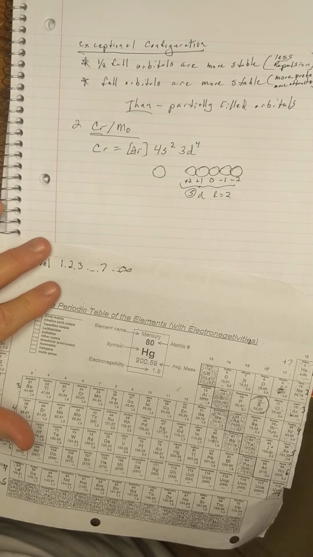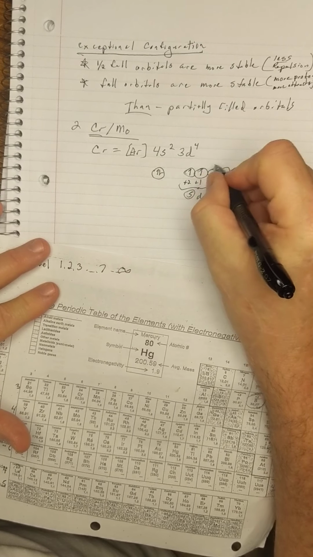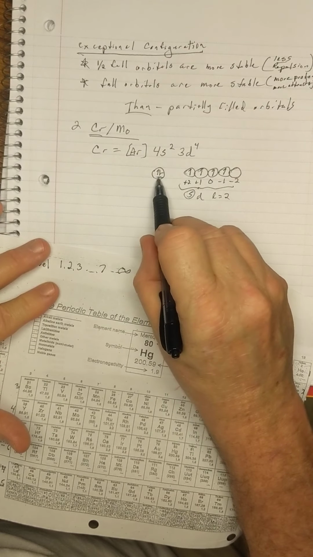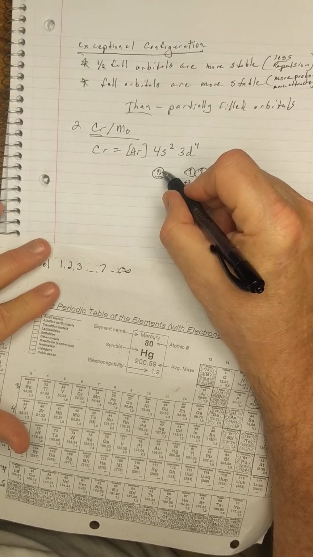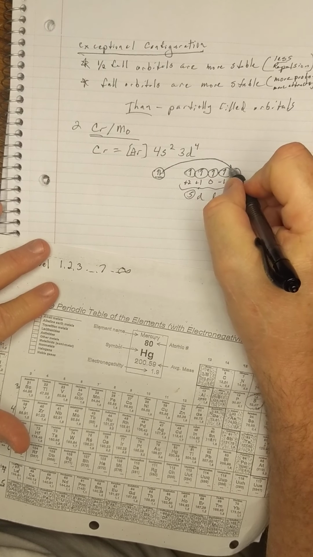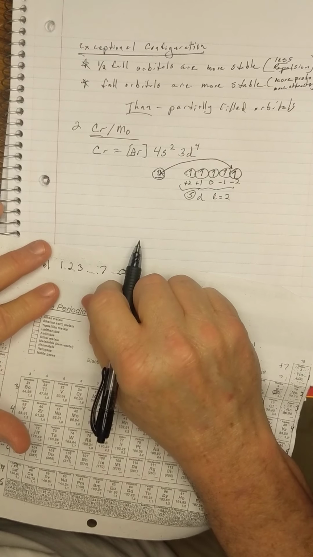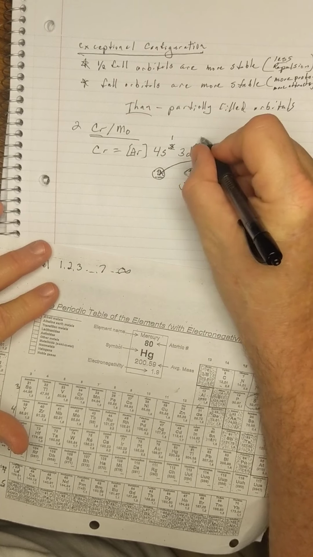Okay, 2 here, and then 1, 2, 3, 4. Well, these 2 electrons repel each other, and there's room here for an empty orbital, and it violates the Aufbau principle. This electron is more stable filling that one, and so your actual configuration is 4s1, 3d5.